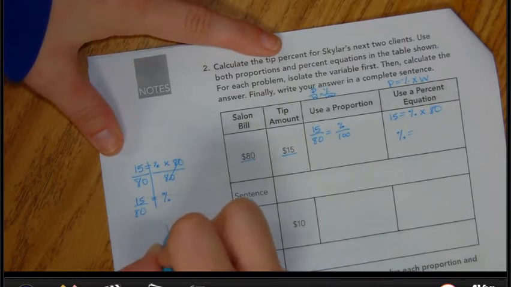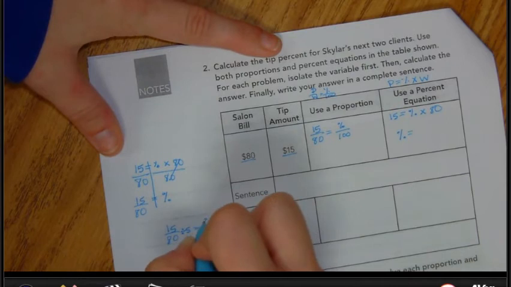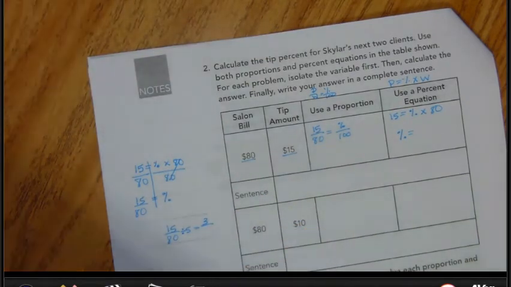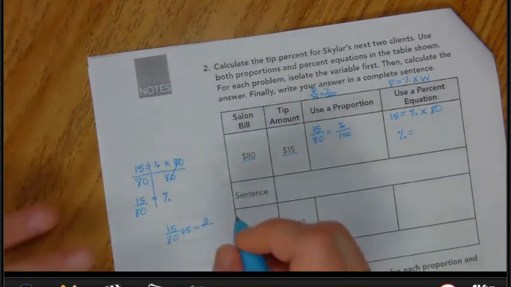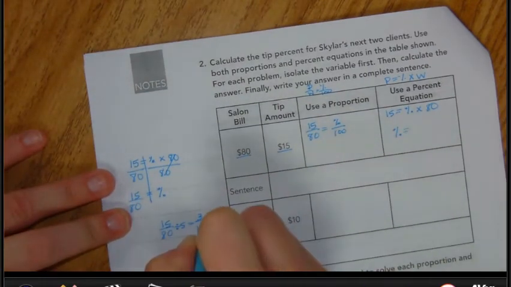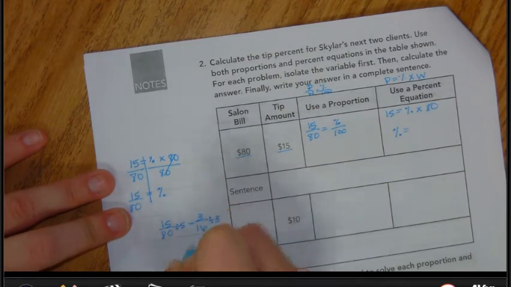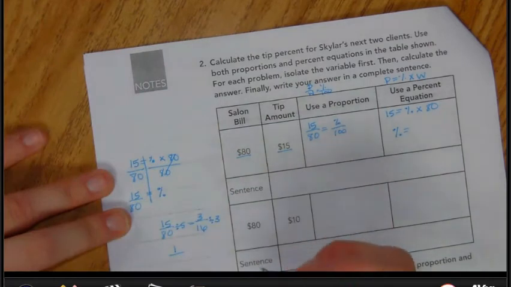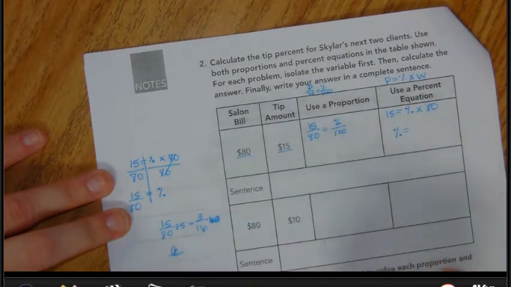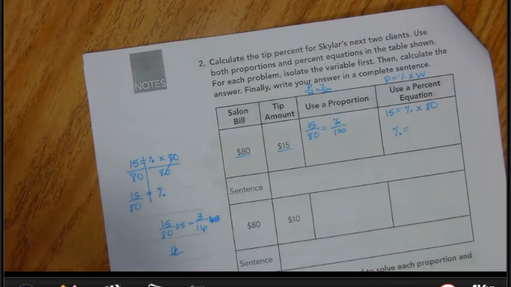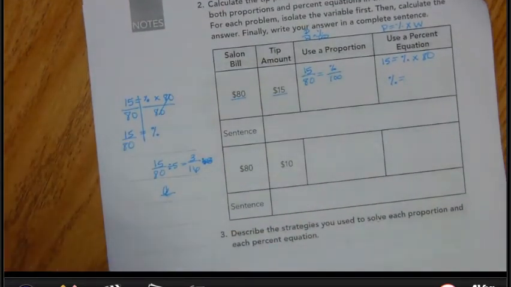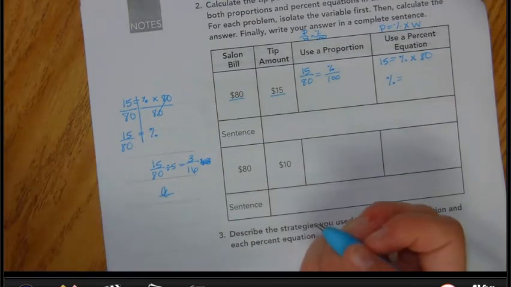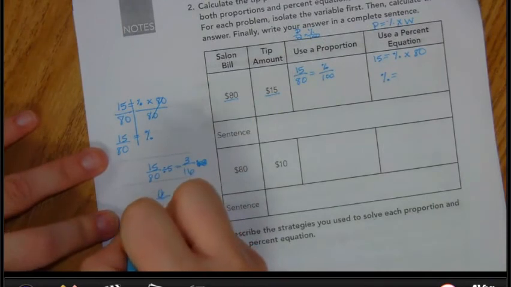Well, let's take a look. 15 over 80, I know I can divide both of these by 5. 15 divided by 5 is 3, and 80 divided by 5 is 16. I can divide this again by 3? 3 divided by 3 is 1, 16 divided by 3... actually, no, I cannot. Oops, my bad. I was thinking that was 18 for some reason. Now that I'm at 3 over 16, I'm going to divide. So the bottom number goes on the outside.